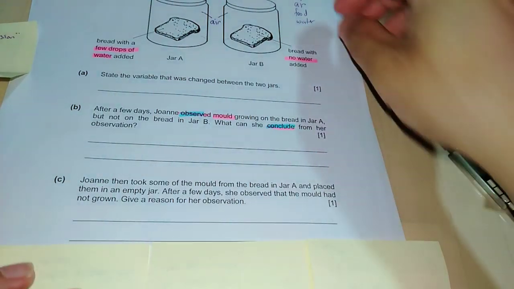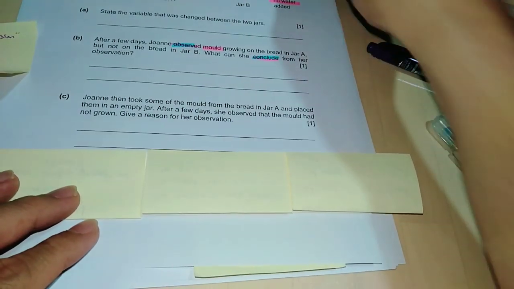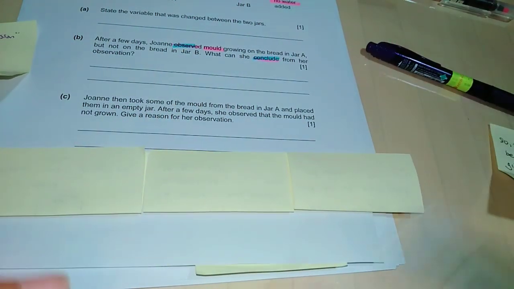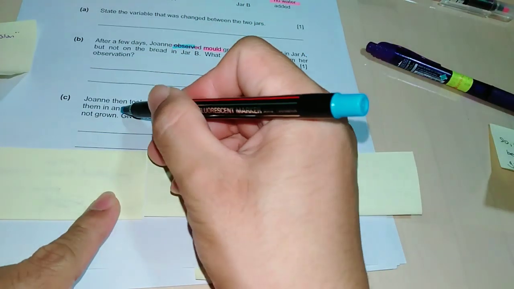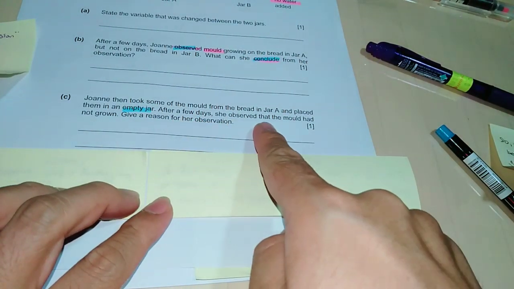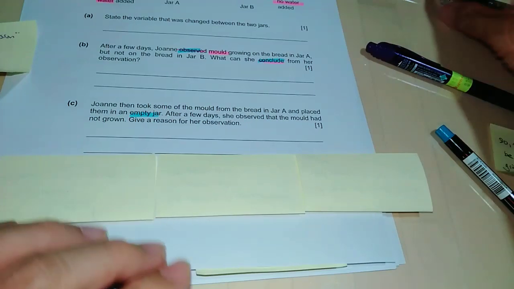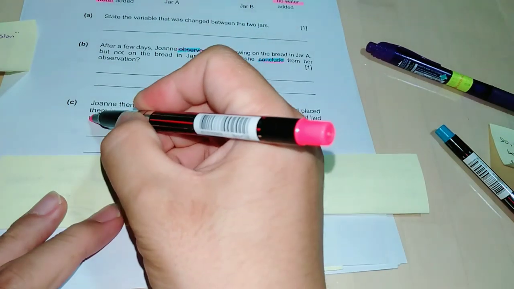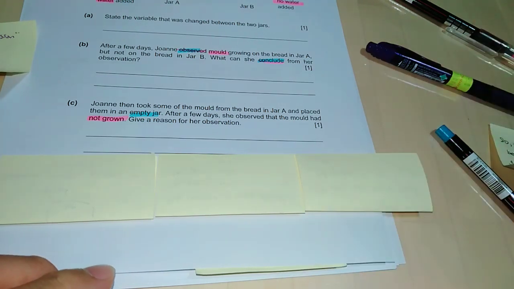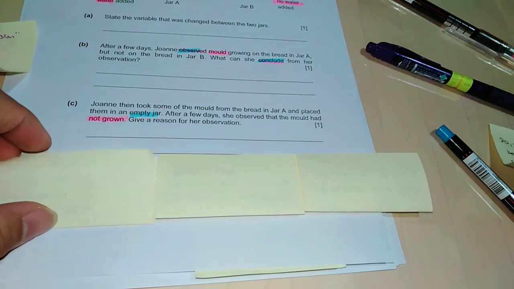Joanne took some of the mold from the bread in jar A and placed them in an empty jar. Oh, empty jar. What does an empty jar mean? After a few days, she observed that the mold had not grown. Oh, had not grown. So it stayed the same size, same amount. Give a reason for the observation. So the mold stayed the same in terms of the area it covered in the jar.